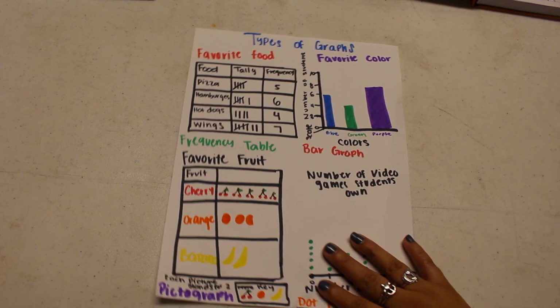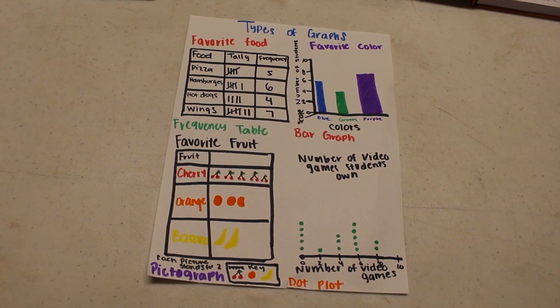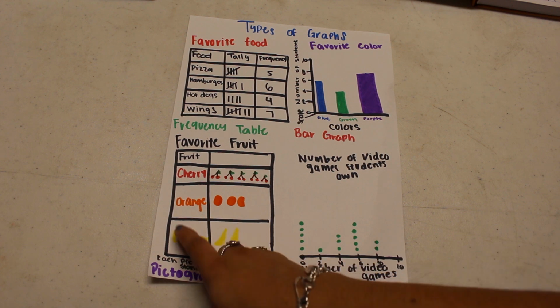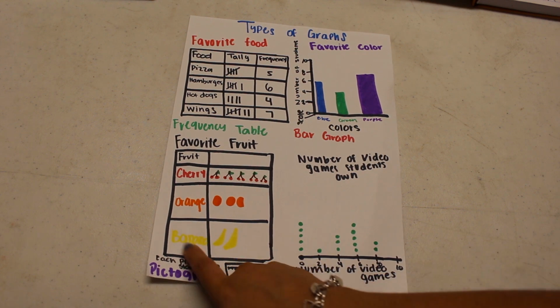The next type of graph that we have is a pictograph. A pictograph shows how many by using an icon or a picture. Right here we have favorite fruit. We have cherries, oranges, and bananas.